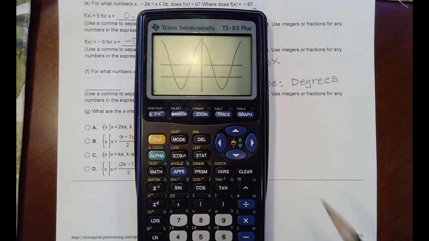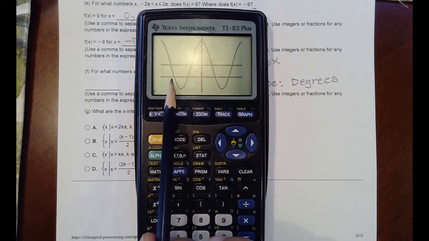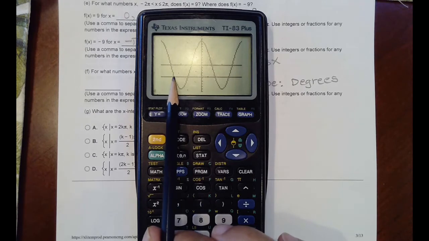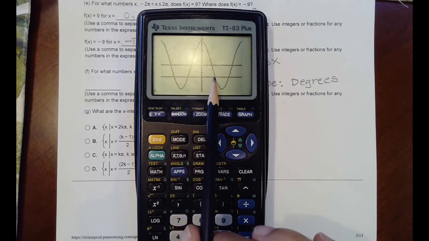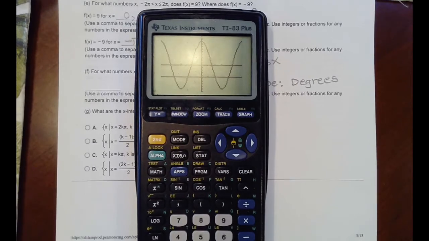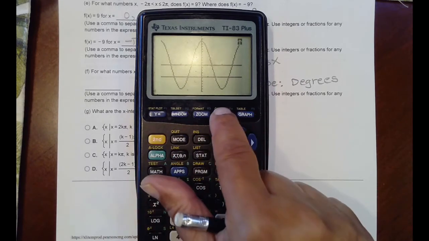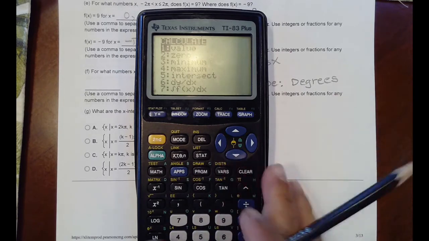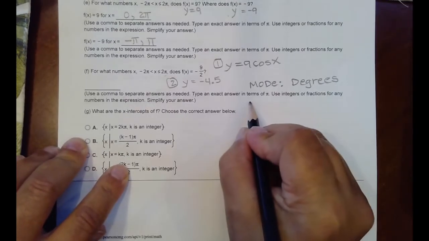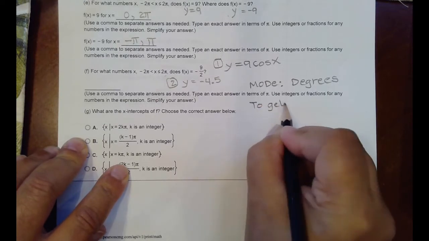Just go second, calculate, and let's write these steps down. To get intersection points, you're going to push second, calculate. That's what I pushed so far. And then you're going to arrow down to the intersect feature and press enter. Okay, arrow down to intersect and then press enter.